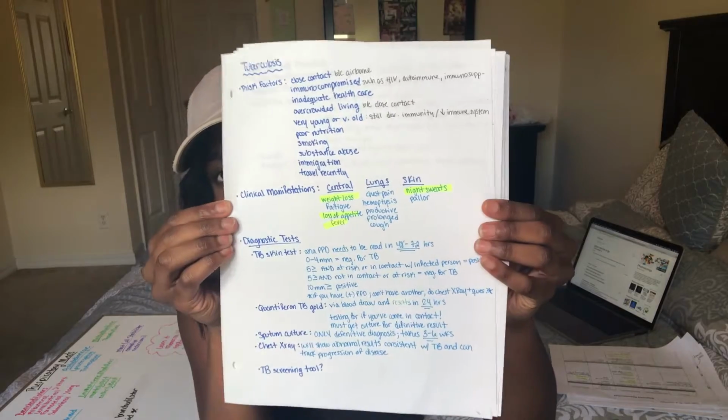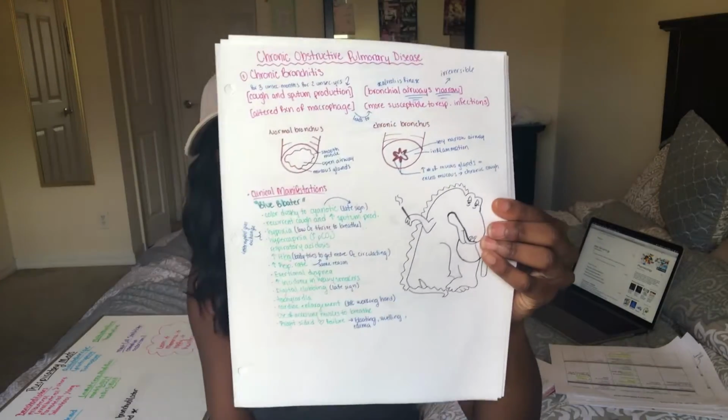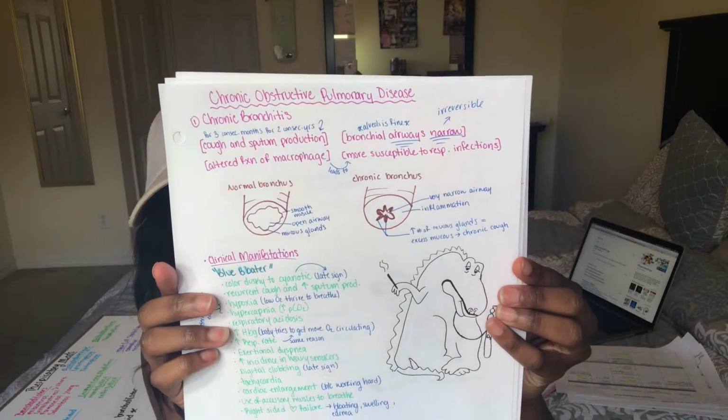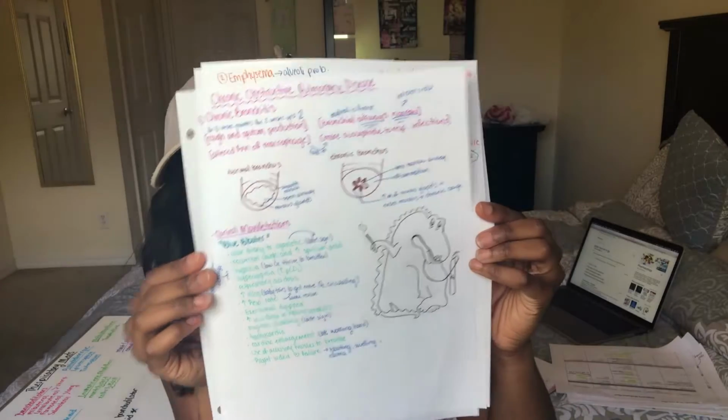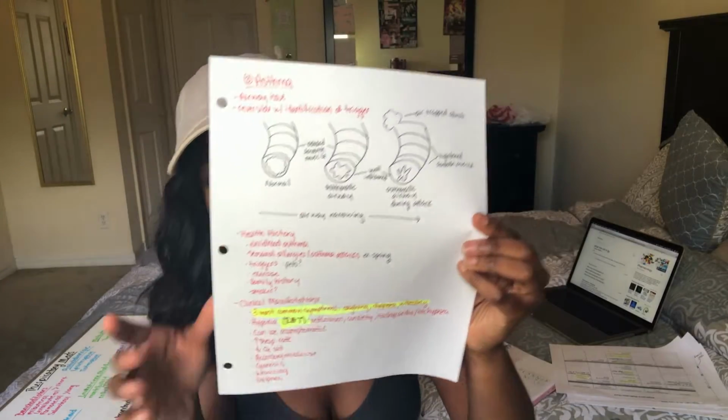This is tuberculosis, more tuberculosis stuff. This is about bronchitis. Yeah, COPD, bronchitis, emphysema, COPD as a whole, and then asthma. So these are just examples of notes that I would take just so that I could reinforce what I was learning in class. After that, I would start to learn my meds.